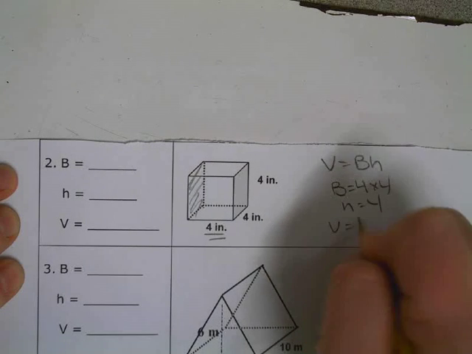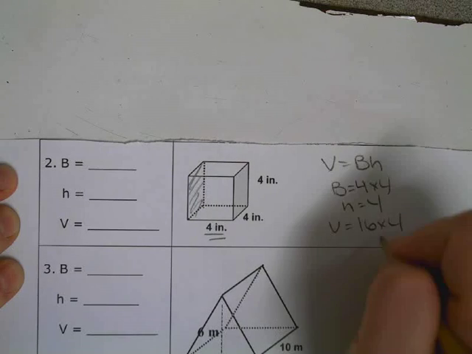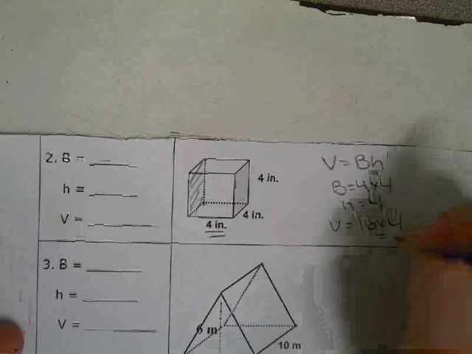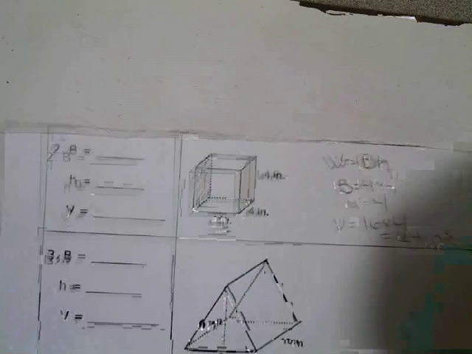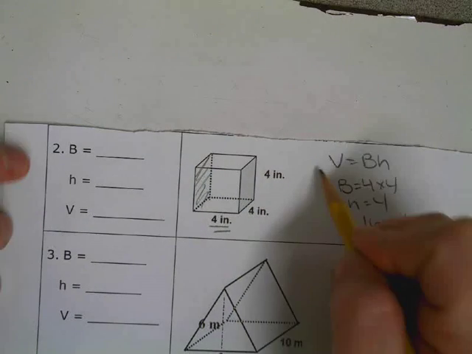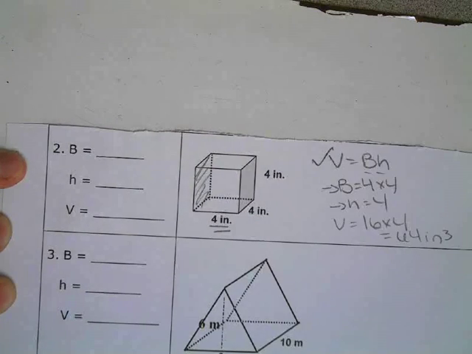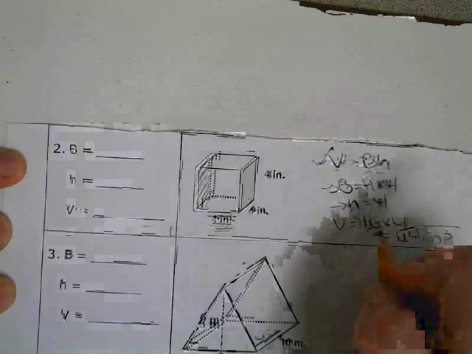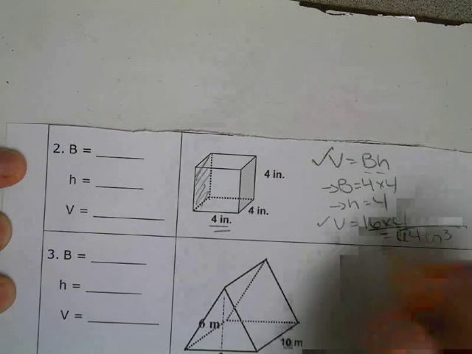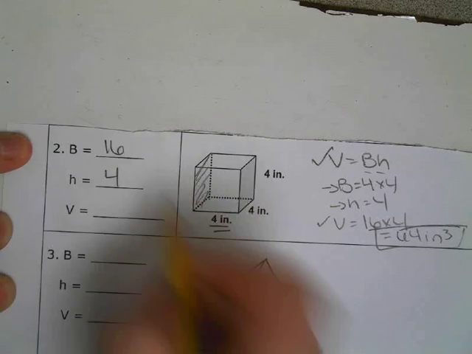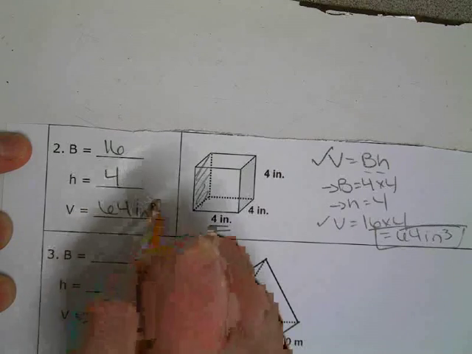So our volume is 16 times 4, which is 64 cubic inches. So again, we're showing our formula. We're showing the values of the parts of the formula. We're showing those substituted in, and then we're showing our answers. So our base is 16, our height is 4, the volume is 64 cubic inches.